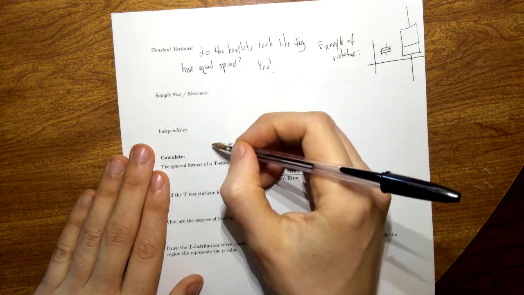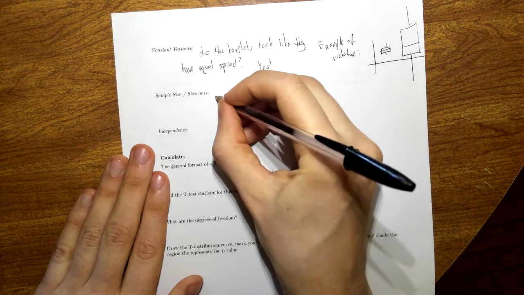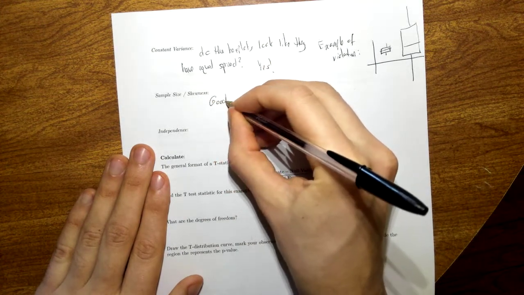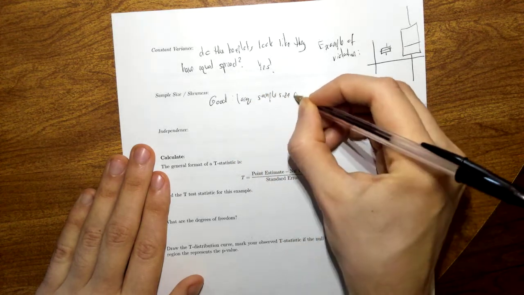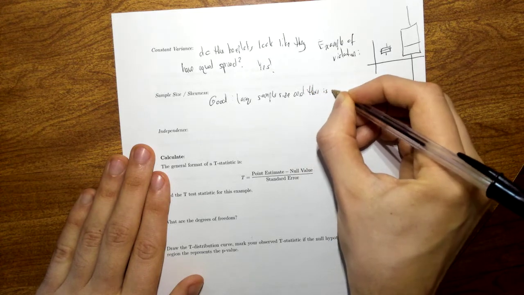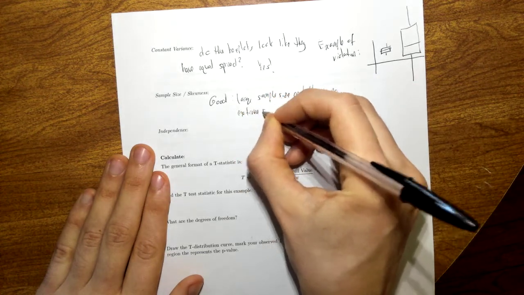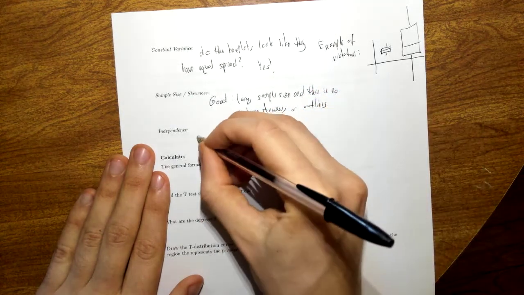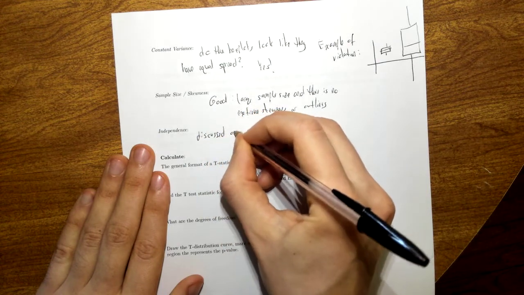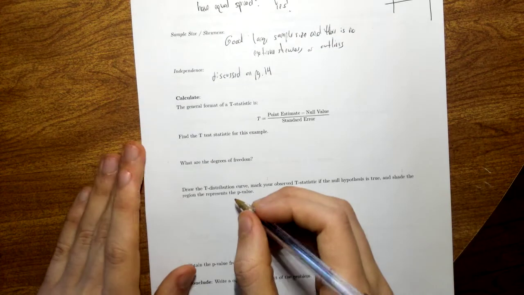The other two conditions are pretty similar to the ones we've already discussed when we had a quantitative predictor. The sample size and skewness condition, that's good because we have a large sample size and there's no extreme skewness or outliers. Our independence, we already discussed that as well. And so what's left is just to go through the procedure of the test. And from here, it's the exact same as it was when we had a quantitative predictor.